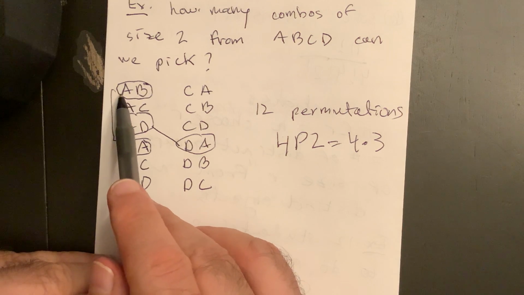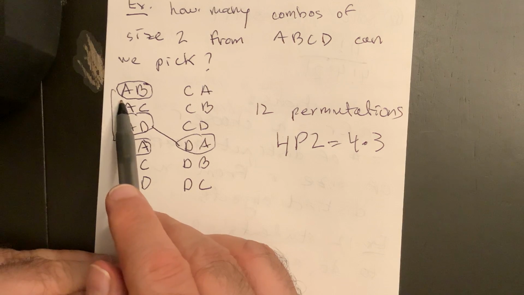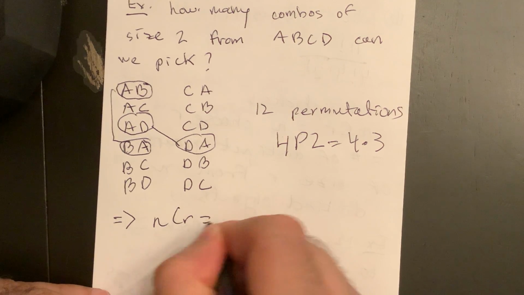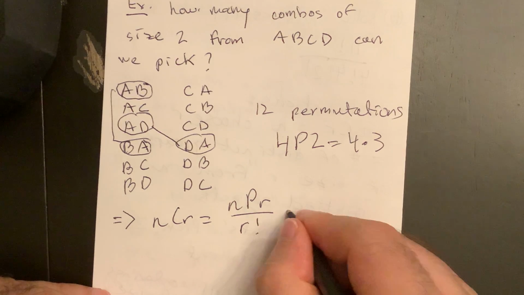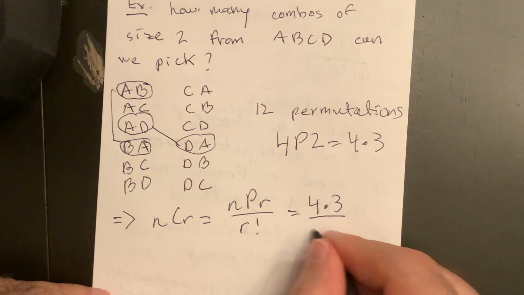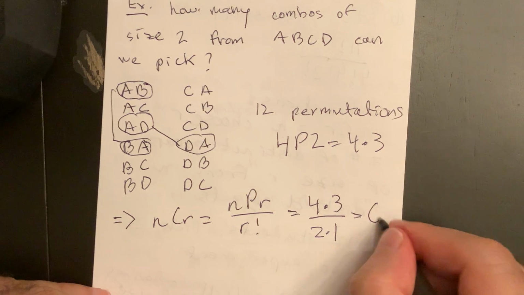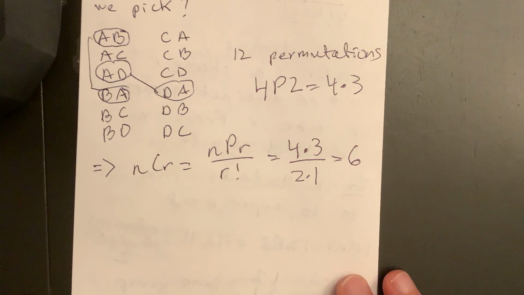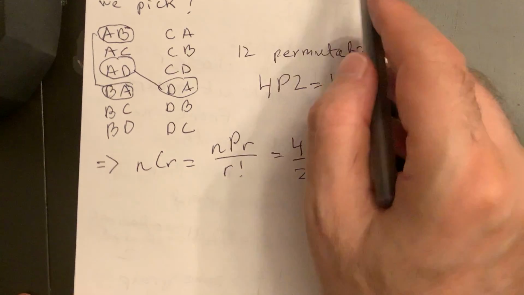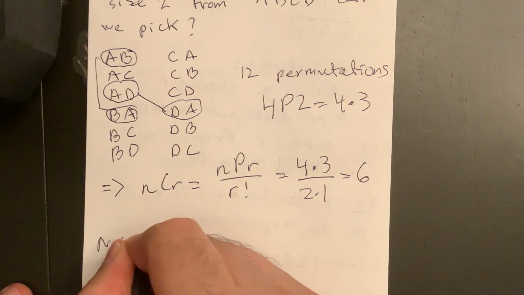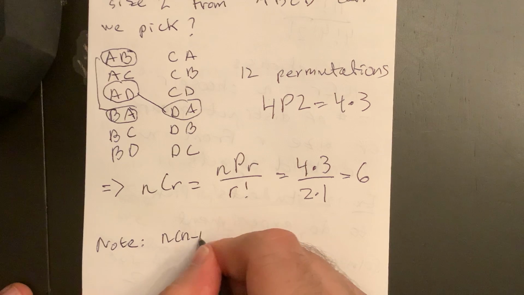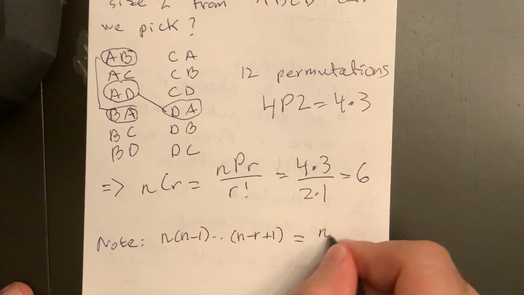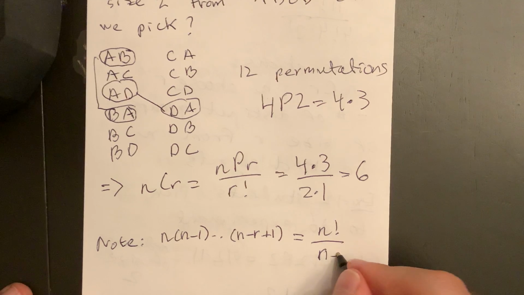If this was picking size 3, there would be 3 factorial different orders, so I'd have to divide by 3 factorial. So the number of combinations, nCr equals nPr divided by r factorial. So this is 4 times 3 divided by 2 times 1, which is equal to 6, right? There are 6 different choices we could make. Okay. The formula is, up here I wrote it this way, but it's important to note that n times n minus 1 down to n minus r plus 1 is just equal to n factorial over (n minus r) factorial, so nCr is n factorial over r factorial times (n minus r) factorial, right?